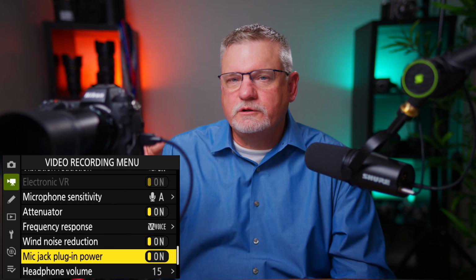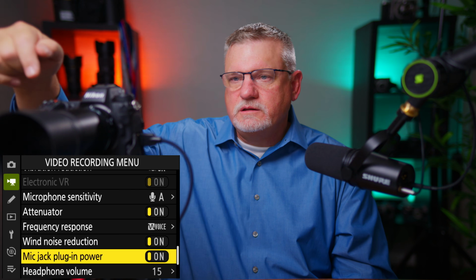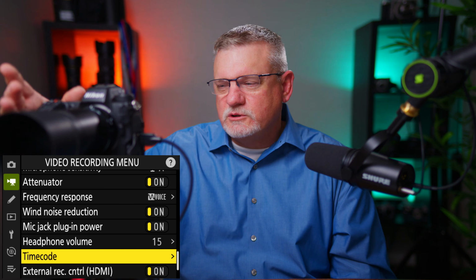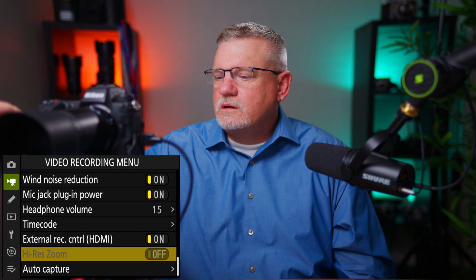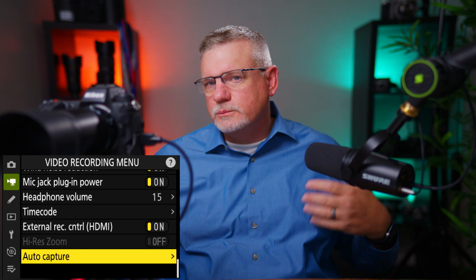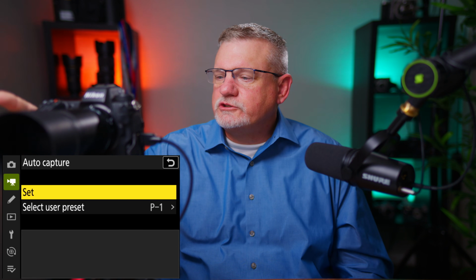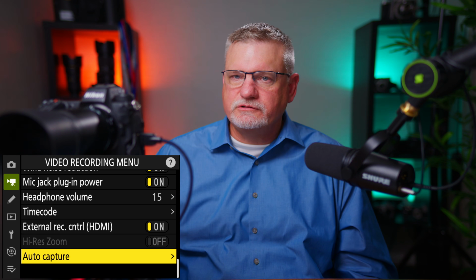So with this microphone stuff and recording, normally I'm actually using an outside microphone, not the built-in one, although this does affect it. Headphone volume, time code, I don't really use that. It depends if you're using multiple cameras. External control, HDMI, I turn it on because I use it. High-res zoom, not something I normally use. It's a feature in the camera itself. I don't normally use it. And then auto capture, not something I'm normally set up to do. I'm usually handheld. It's not fixed. I'm not waiting for something to cross the plane, but it's there if you need it.